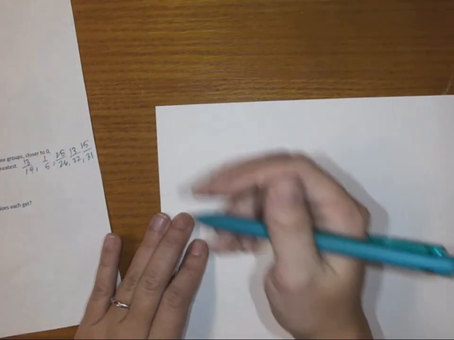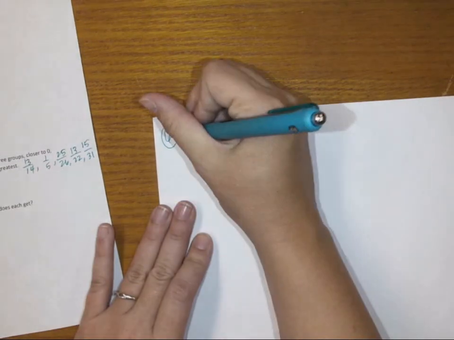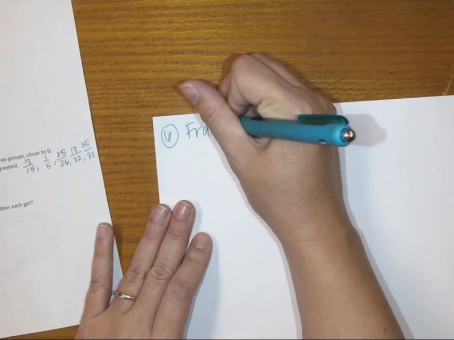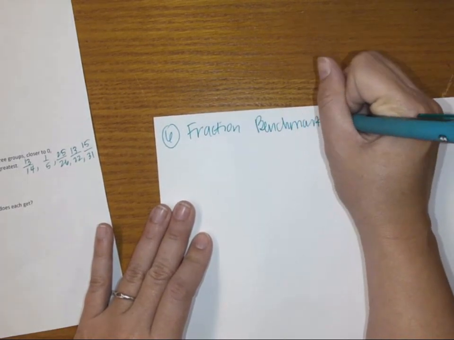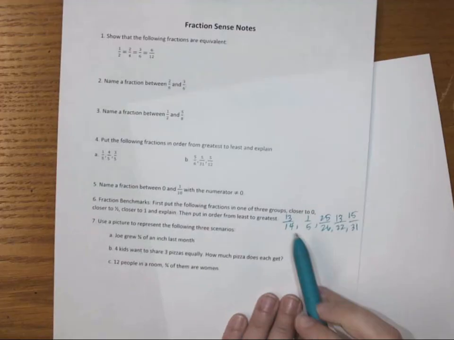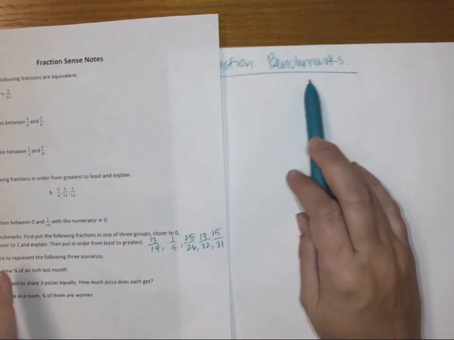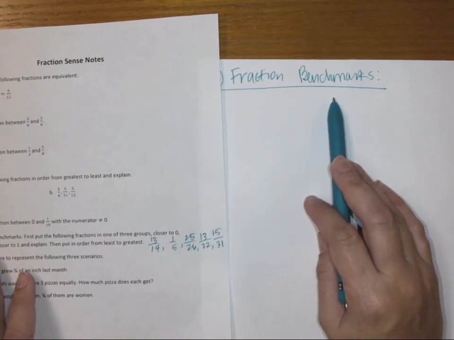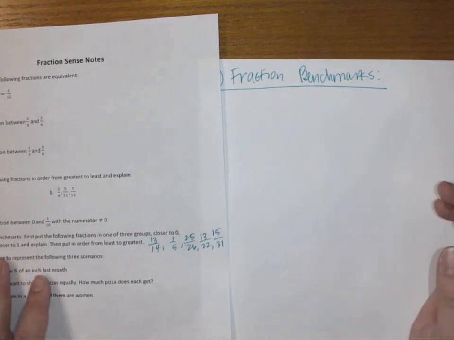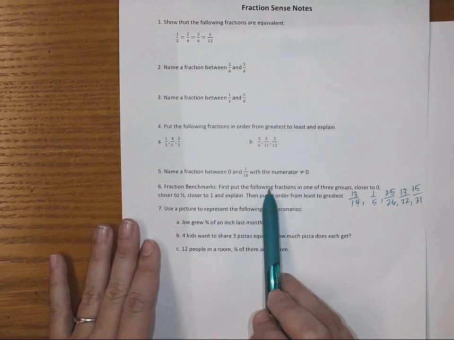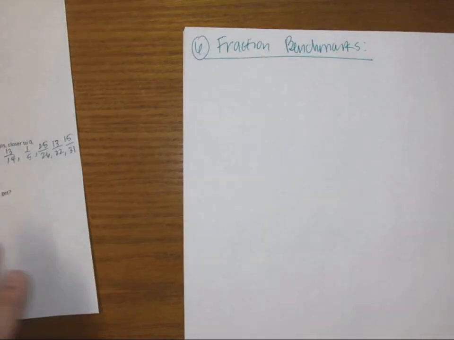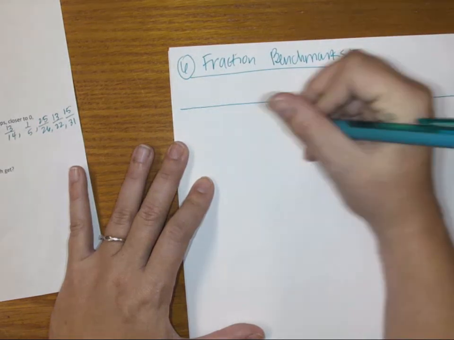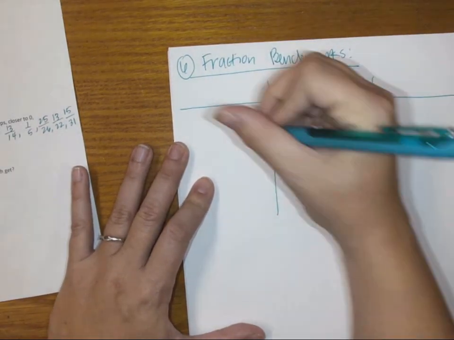So for number 6, fraction benchmarks. When I don't have common numerators or common denominators, a way to order fractions is to use fraction benchmarks. A benchmark is like telling you how close to something you are. If you read the directions, it says, first put the following fractions in one of the 3 groups, closer to 0, closer to 1/2, closer to 1, and explain which group you put it in. So I have 3 groups I can put them in.